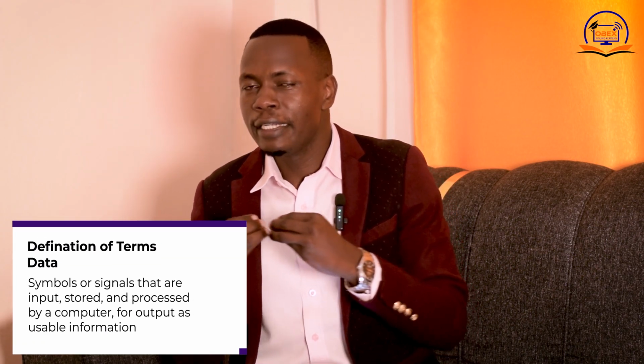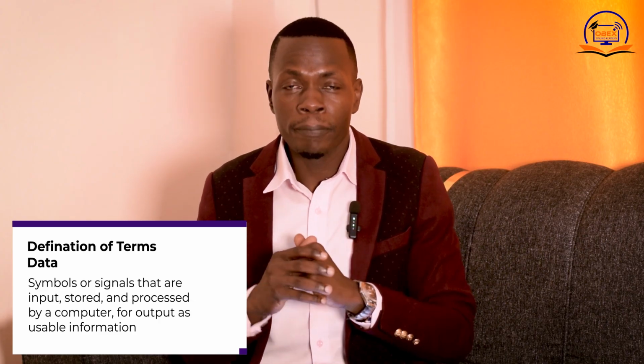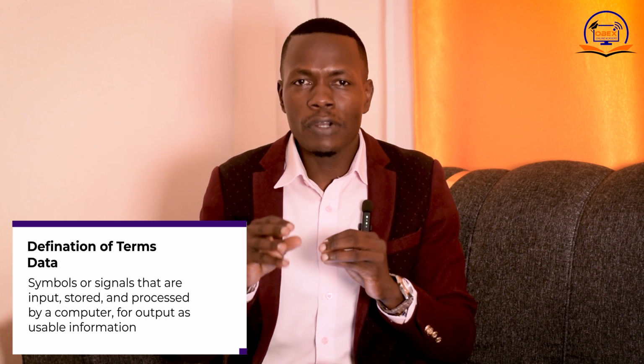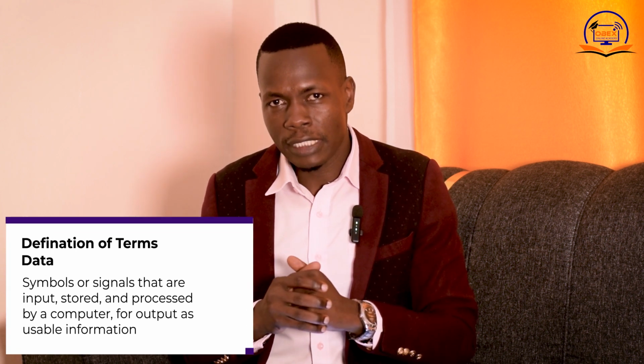Now, let's define the next term. I want to define the term data. We want to understand what is data because we normally say that a computer receives data, a computer processes data. So what is data? Data are normally the symbols or the signals inputted into the computer system through input devices.